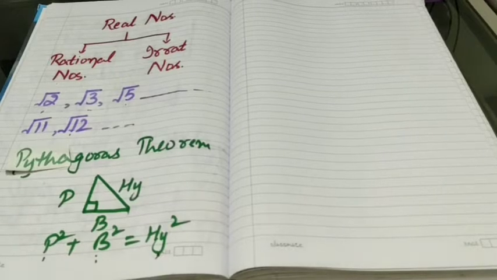So Pythagoras theorem states that in a right angle triangle, square of hypotenuse is equal to sum of square of remaining two sides, and to represent square root of 2, square root of 3, square root of 5 or square root of 11 or root 12 on number line, we have to take help of Pythagoras theorem.